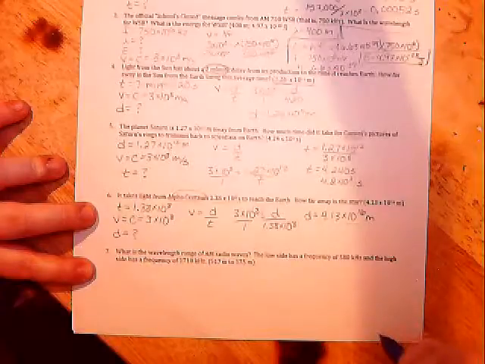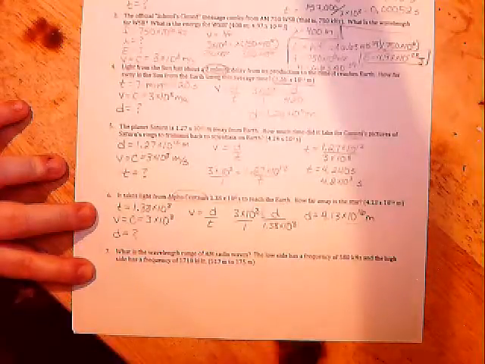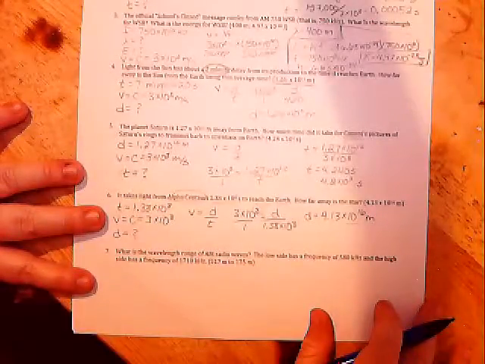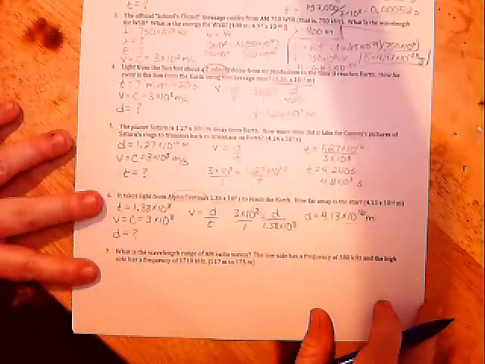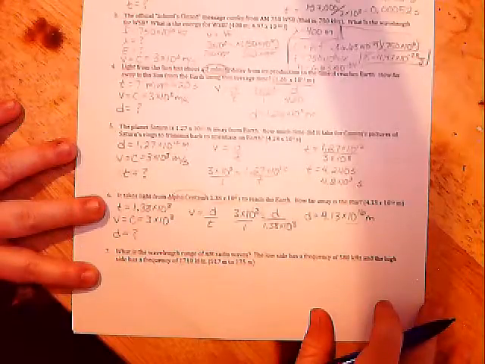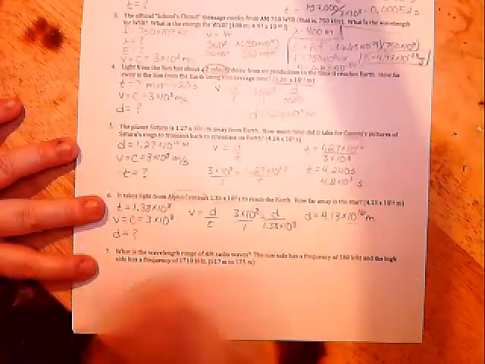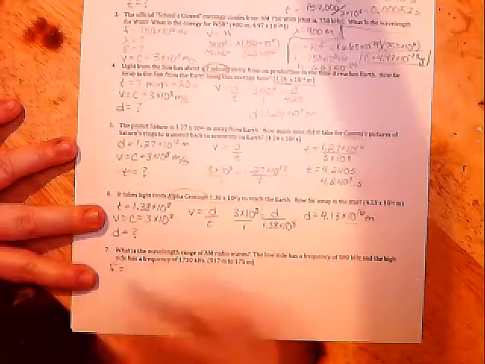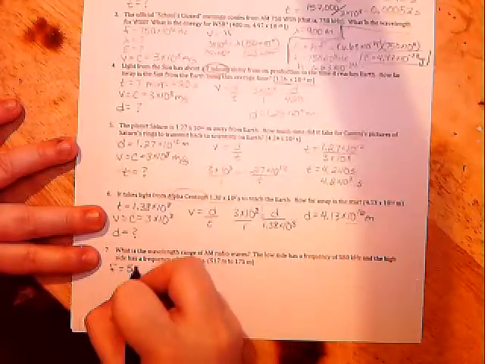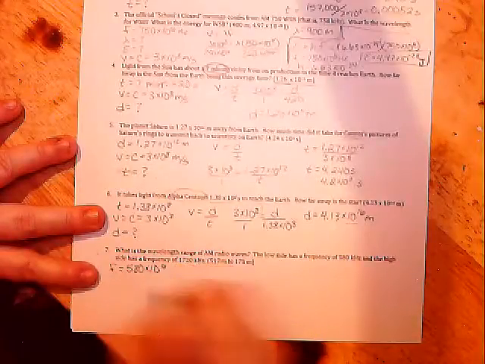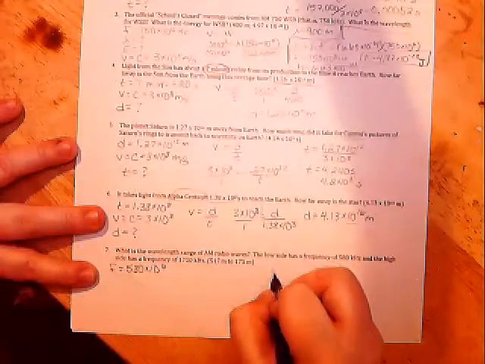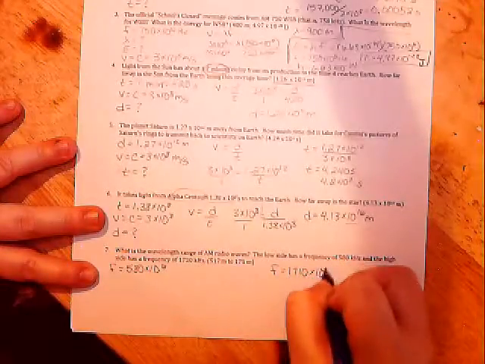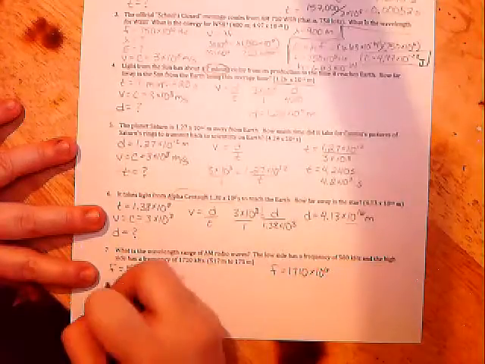All right, last but not least, number 7. What is the wavelength range of AM radio waves? The low side has a frequency of 580 kilohertz, and the high side has a frequency of 1,710 kilohertz. This is actually two problems masquerading as one problem, but it's two easy problems. Basically, it's giving us two different frequencies, 580 times 10 to the 6th, and 1,710 times 10 to the 6th, and it wants us to find the wavelength for both of those.